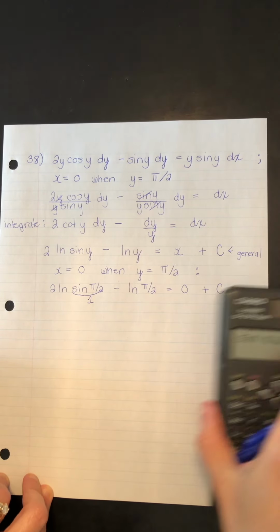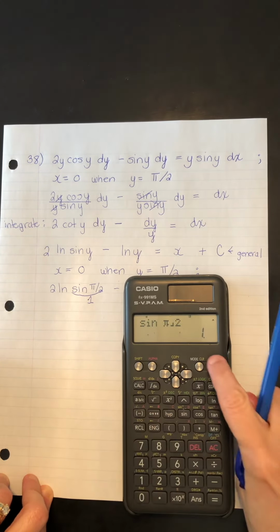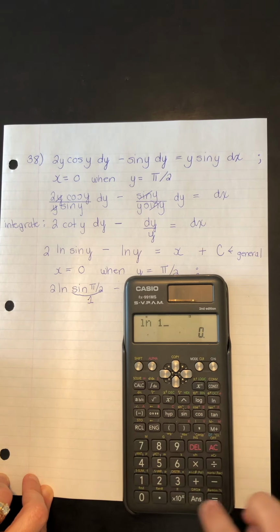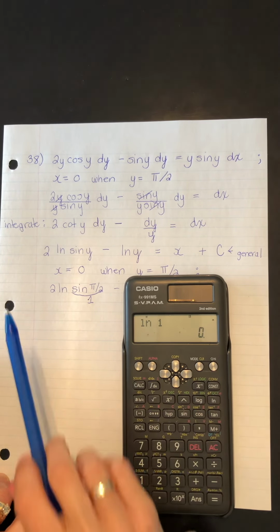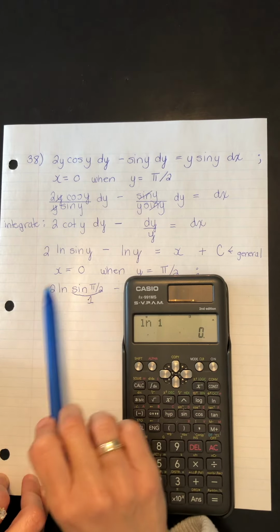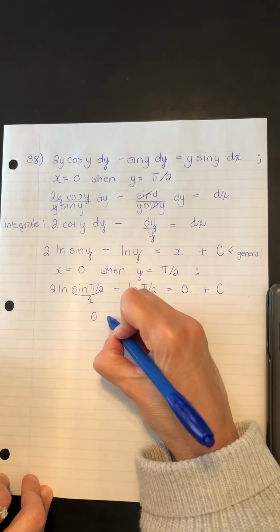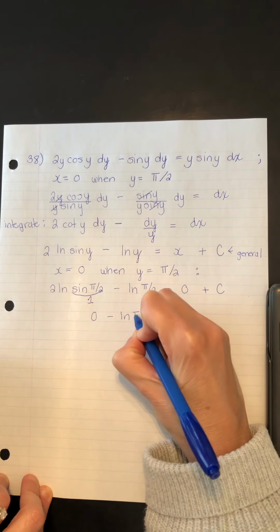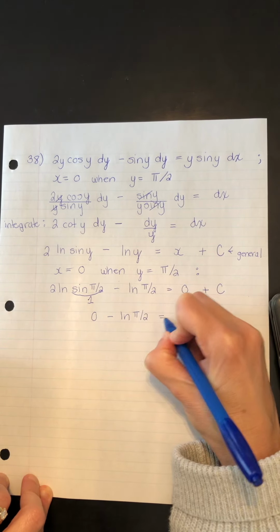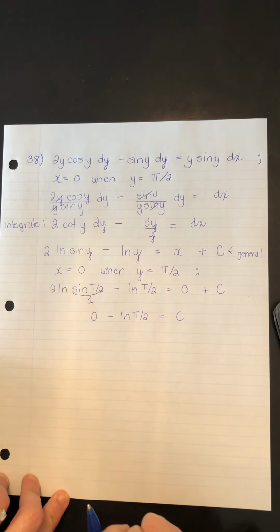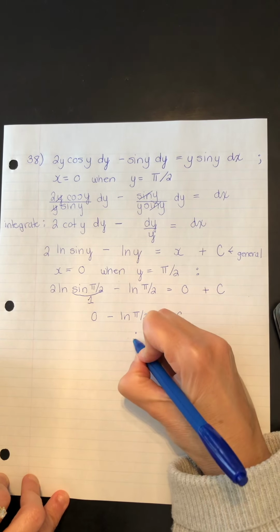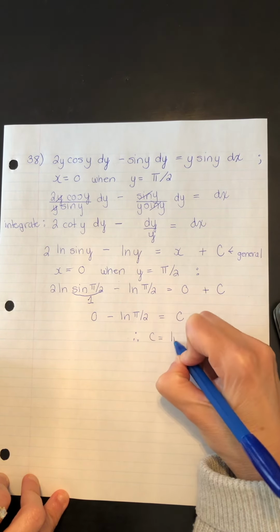Well, the ln of 1 is 0. So this is 2 times 0, so this whole term becomes a 0. And then we have minus the ln of pi over 2 is equal to c. And so the value of c is the ln of pi over 2.